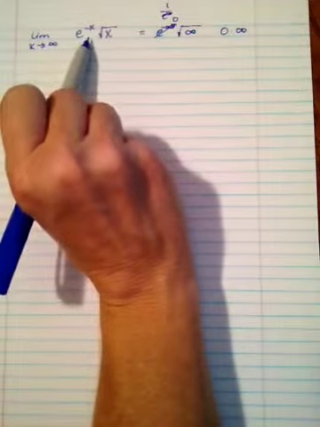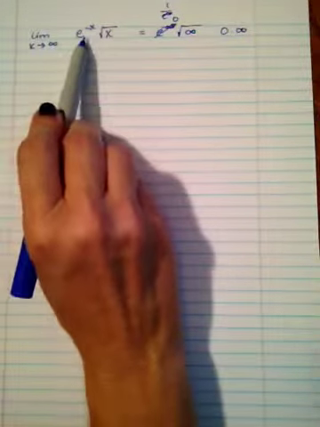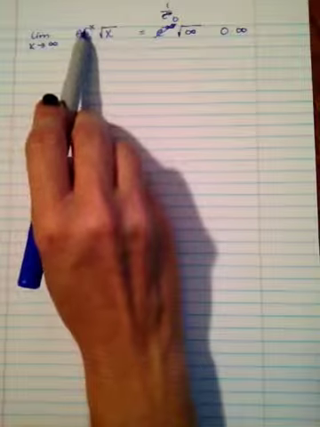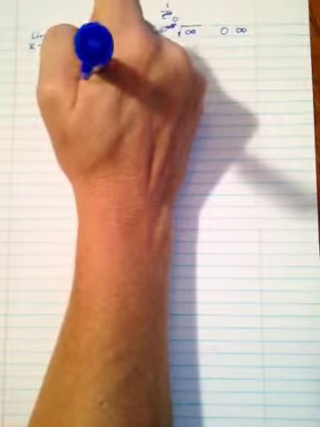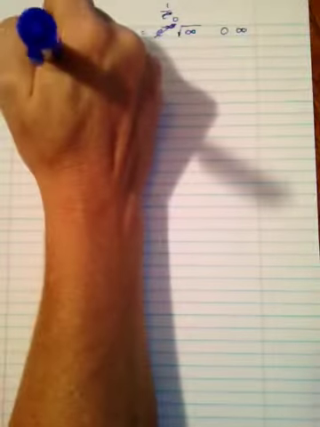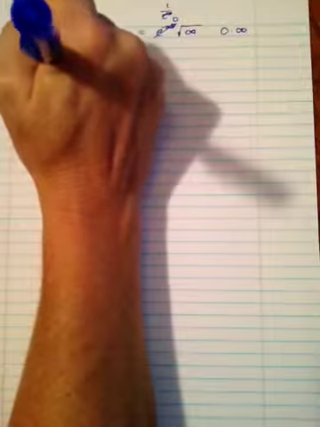We don't know what this is equal to, but it's also not set up for L'Hopital's. L'Hopital's is 0 over 0 or infinity over infinity. So what you want to do is go back to the problem and see if there's an easy way to change it into something that L'Hopital's works for. And there is. This e to the negative x can be written in the denominator. So I have the square root of x over e to the x. And this is now the limit as x approaches infinity of that.